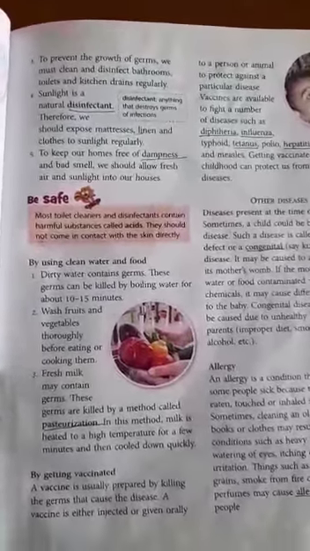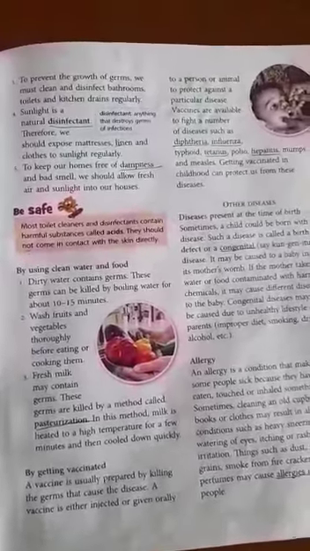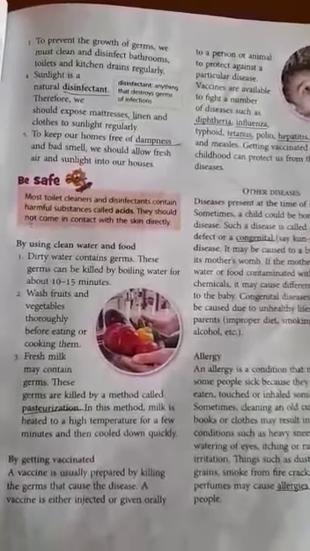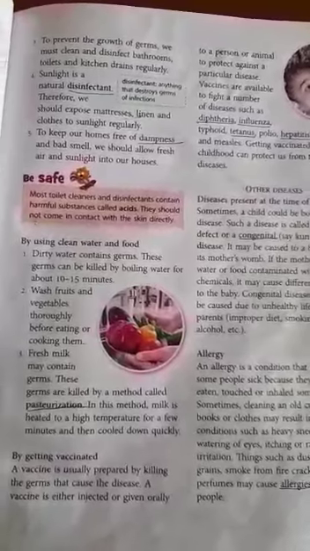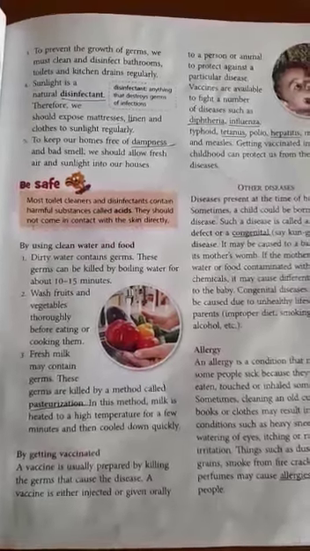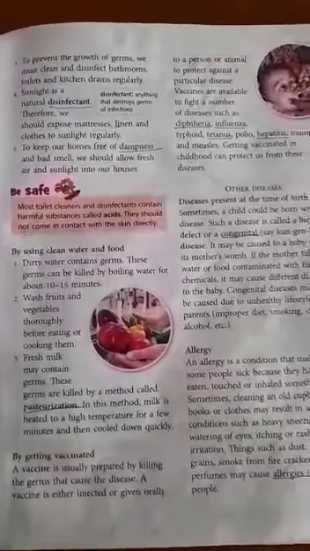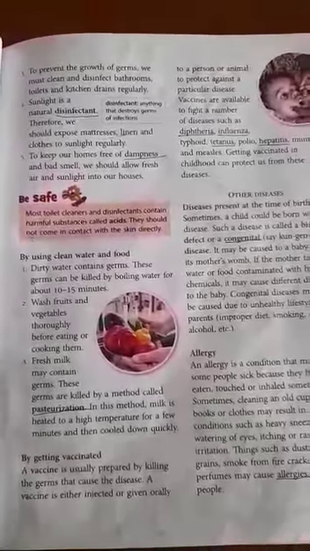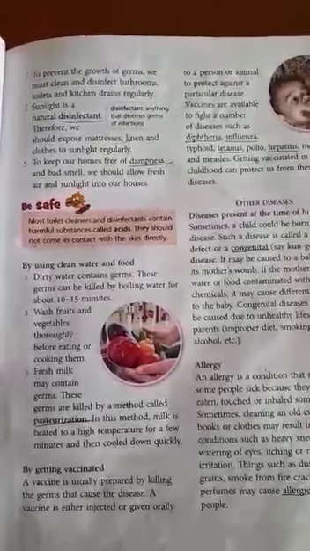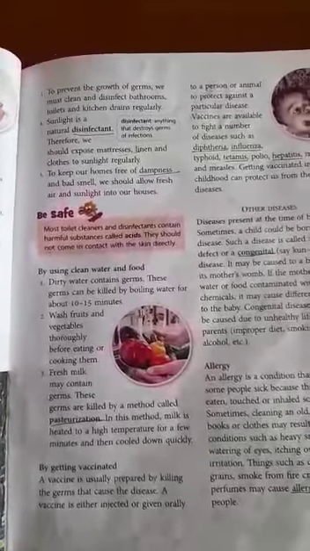Then by using clean water and food also we can prevent communicable diseases. All of you read about the process called pasteurization. It is a process to kill germs. At first, any liquid is boiled, heated at a high temperature and then cooled down quickly. In this process, many germs are killed. The milk is pasteurized in the same way. So, by adopting these methods, we can prevent communicable diseases.